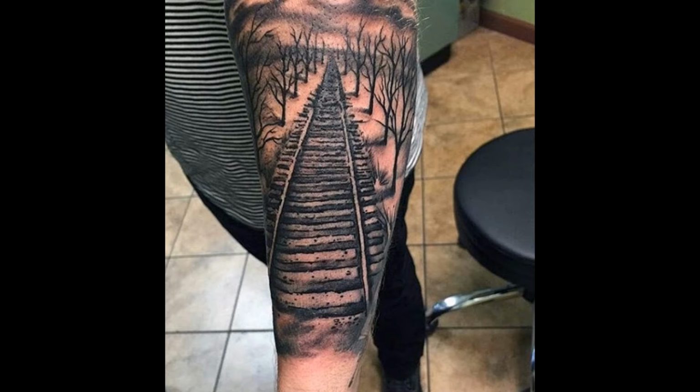Space. When space is incorporated into a tattoo, the illusion of depth perception is created. This can be done by manipulating the size, placement, and details of objects in the picture. This tattoo shows the use of space to show distance in the tracks.